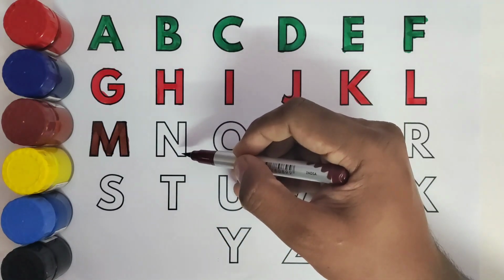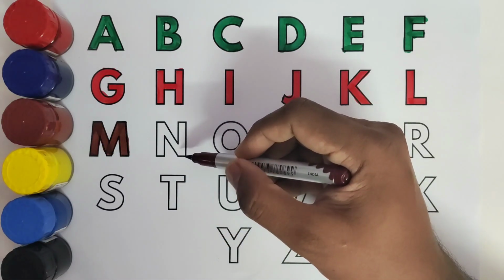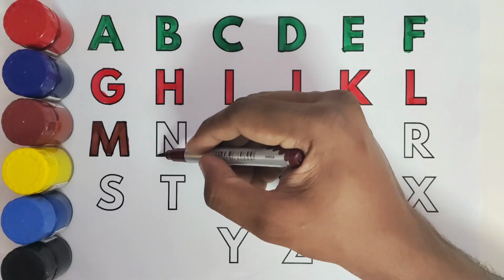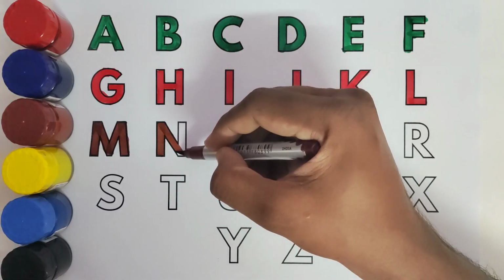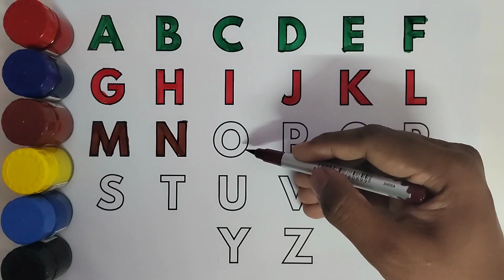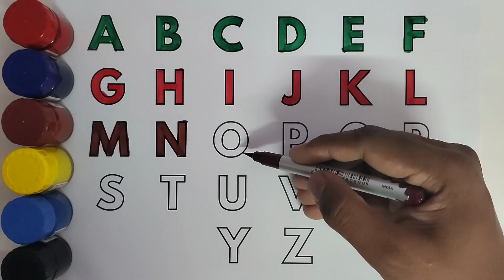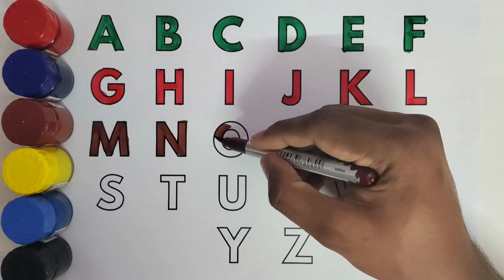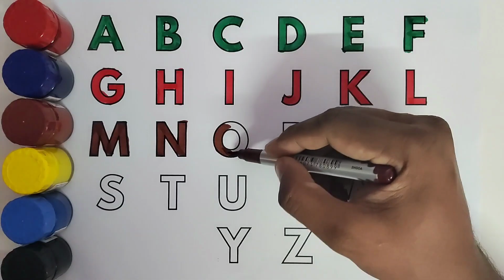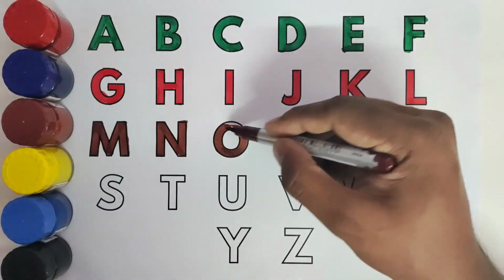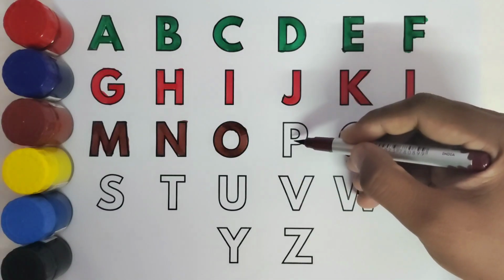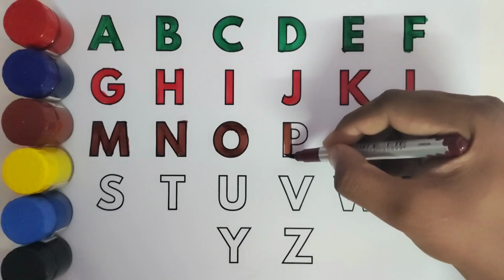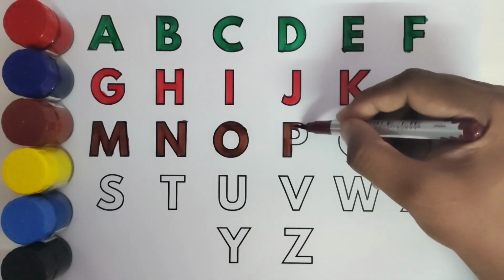This is N. N for Nest. Nest. This is O. O for Owl. Owl. This is P. P for Parrot. Parrot.